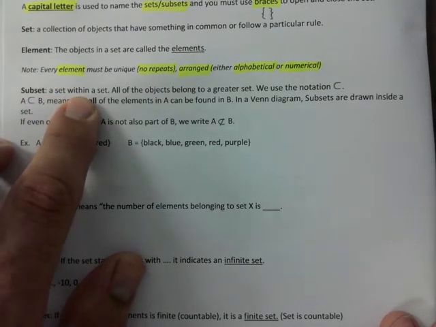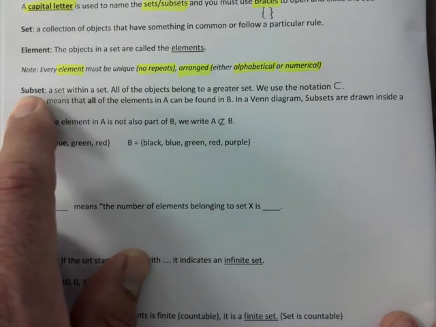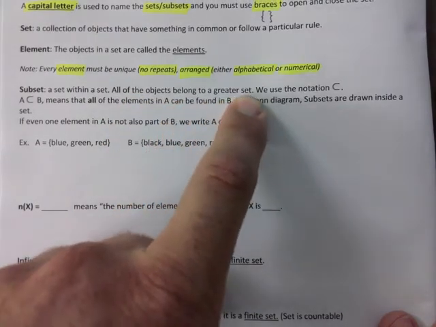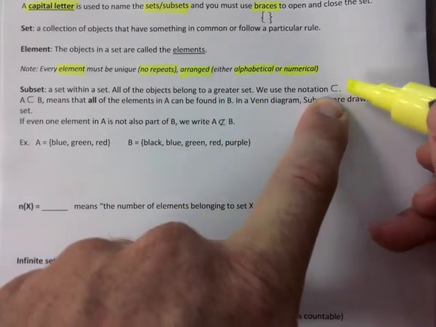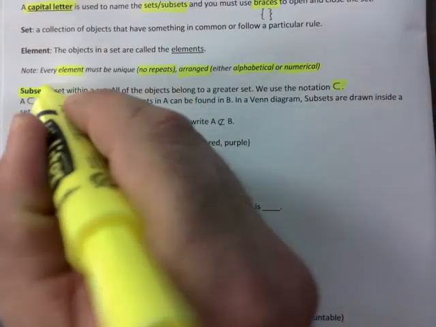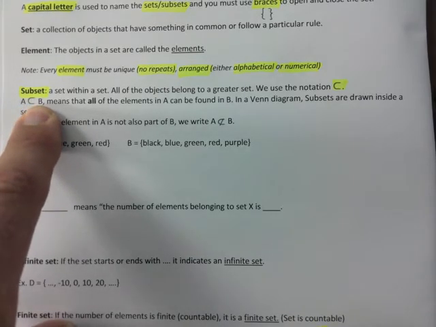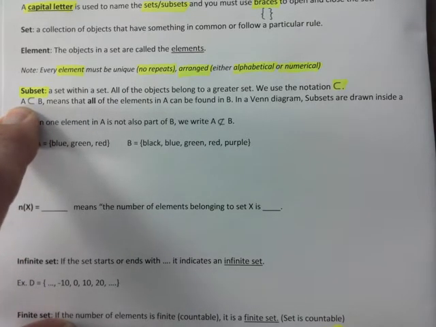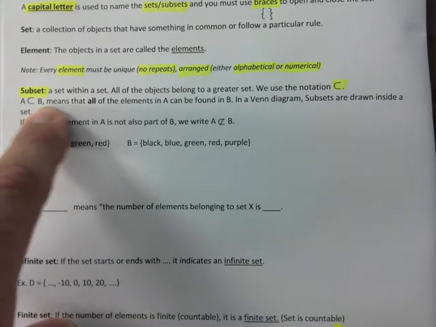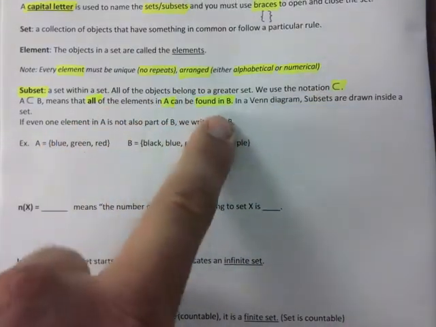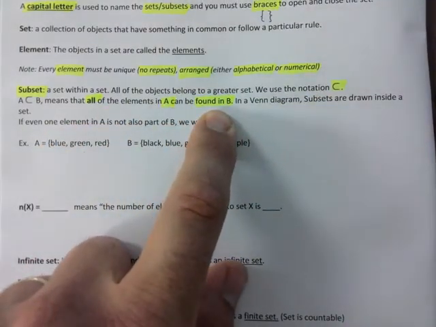Subset, a set within a set. That's what a subset is. All of the objects belong to a greater set. We use a notation for subsets, right? So when you see A is a subset of B, by the way, that could be a true or false statement, right? We will explore that. This is how you read it: A is a subset of B, and what does that mean? That all elements in A can be found in B as well. That's the definition of a subset.